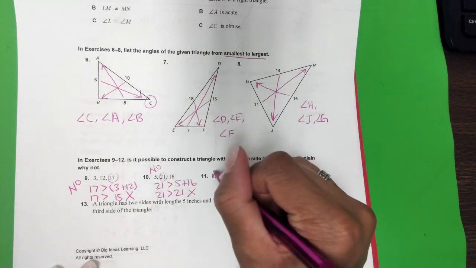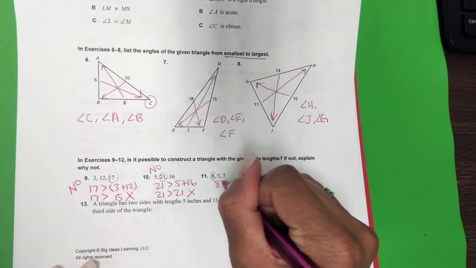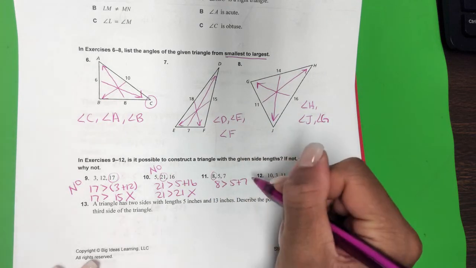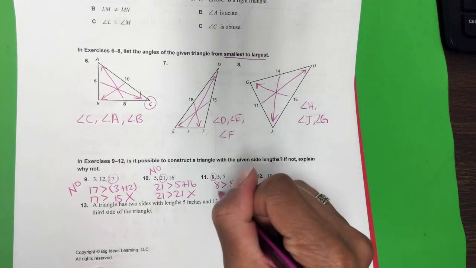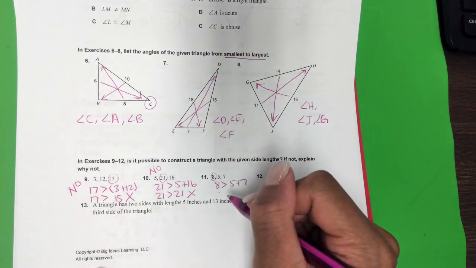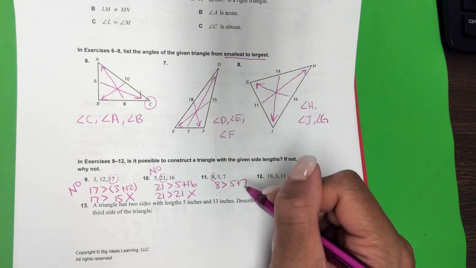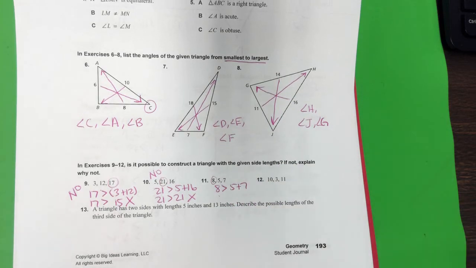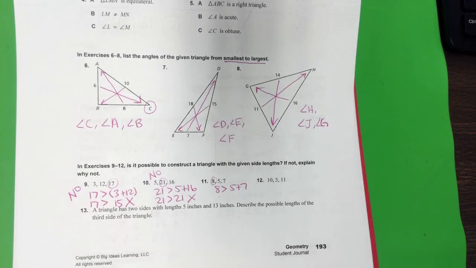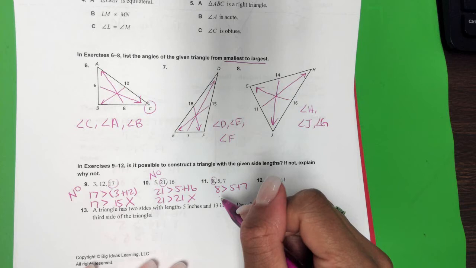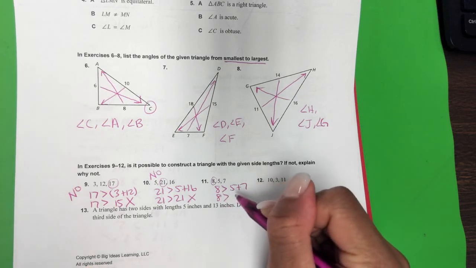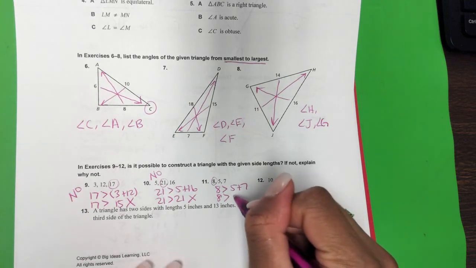I'll choose our largest one, which is 8. So 8 has to be greater than 5 plus 7. So 8 is greater than 12?